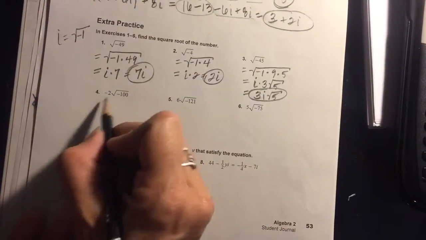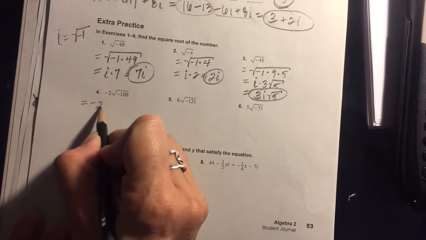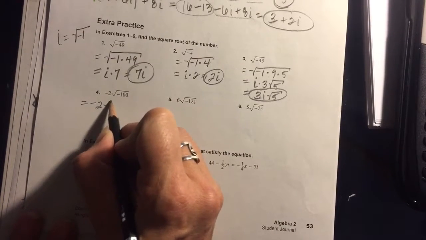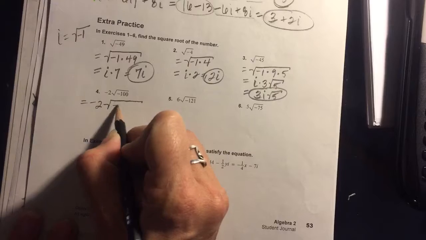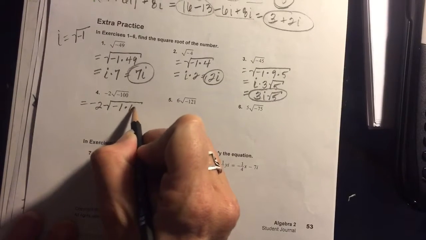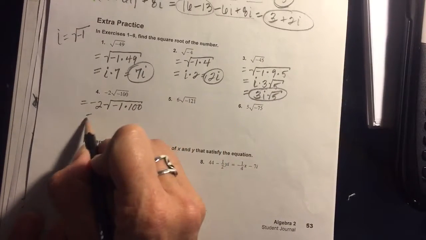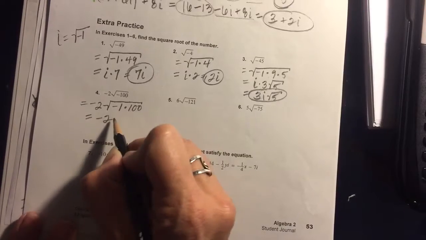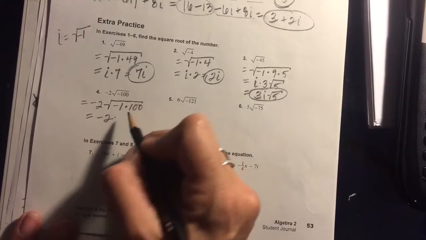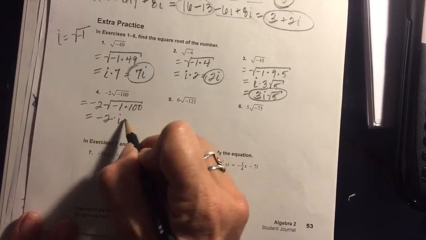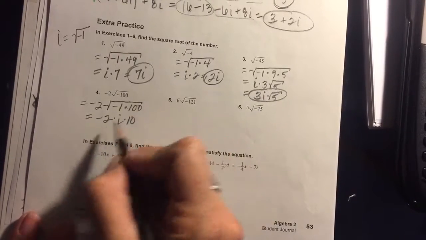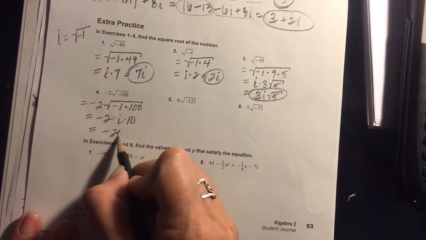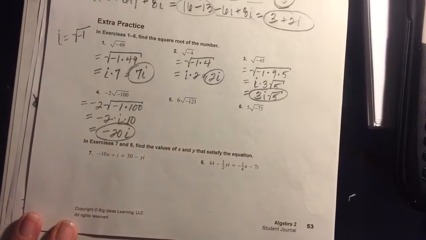Number 4, I've got -2 on the outside of our radical sign. I'm going to leave that out there. I'm going to expand my radical by factoring -1 times 100. 100's a perfect square, so -2 stays outside times the square root of -1 is i. The square root of 100 is 10. So then I'm going to simplify this to -20i.